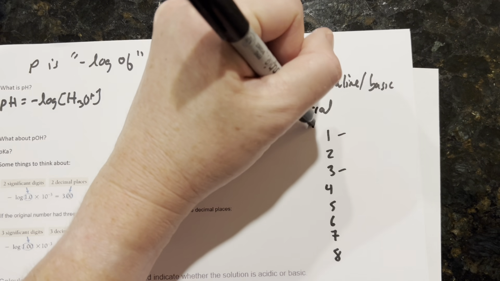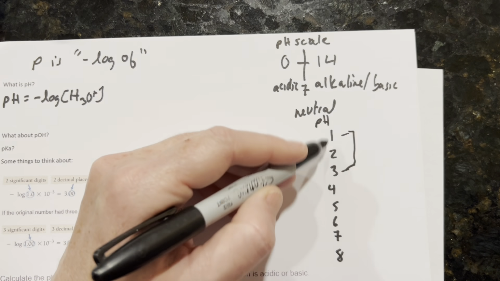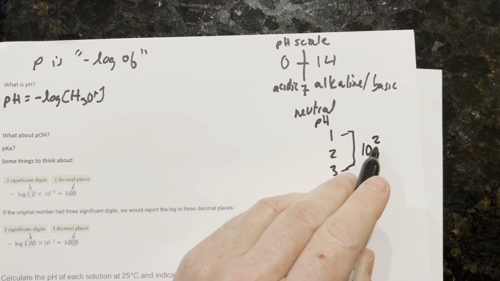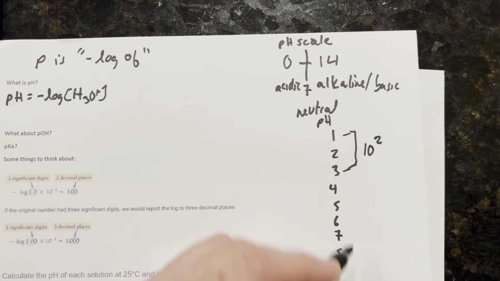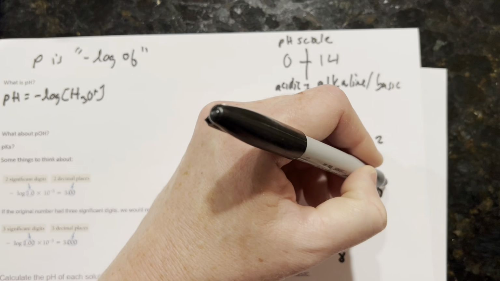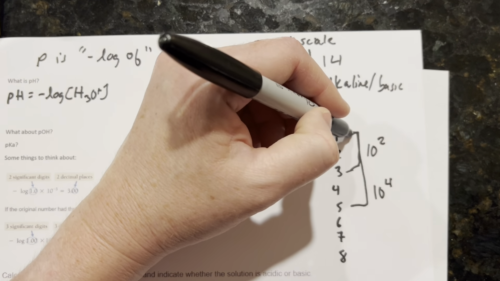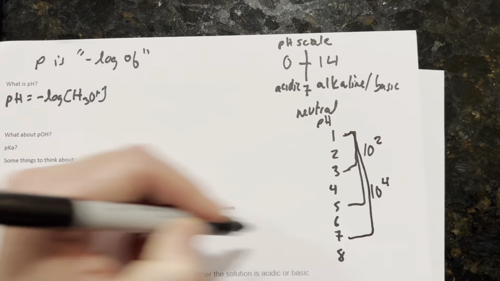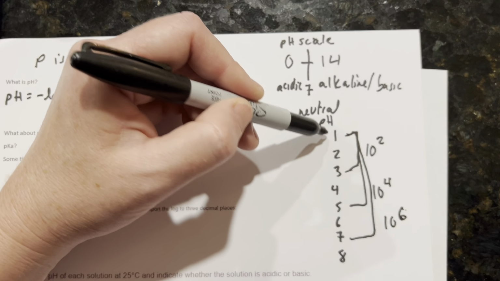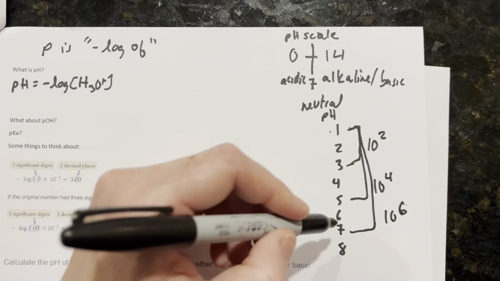So one thing has a pH of 1 and one thing has a pH of 3. Well, the difference between these two, I hope you agree, is 2. In other words, the real difference is actually 10 to the 2, the difference between 1 and 3. What if we go from a 1 to a 5? That's a difference of 10 to the 4 in terms of concentration. What about a 1 to a 7? That's a difference of 10 to the 6 in terms of concentration. What I mean by that is this one is 10 to the 6 times more concentrated than this one up here. So I'm going to say that again.